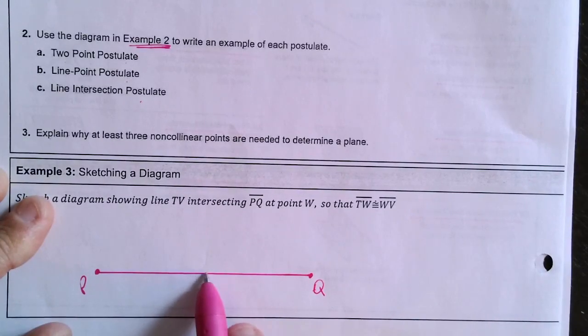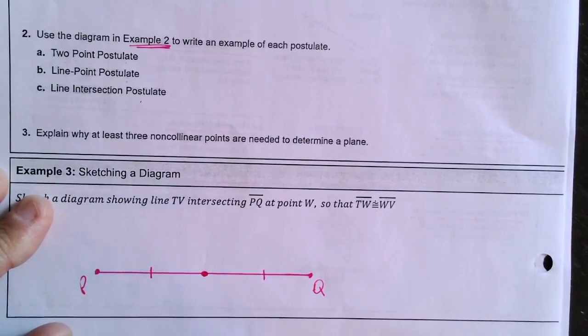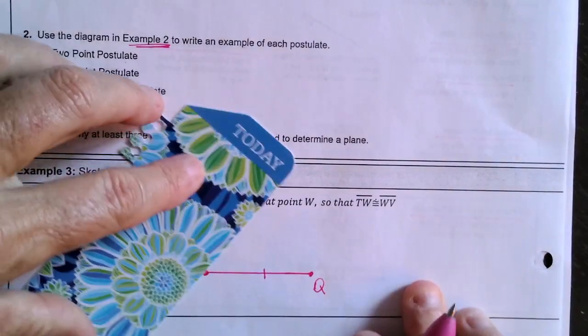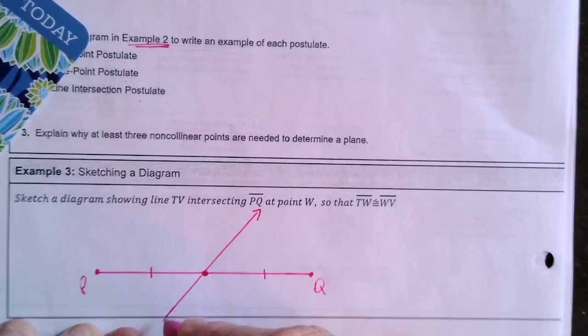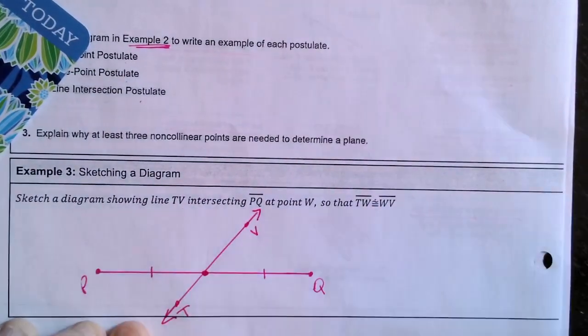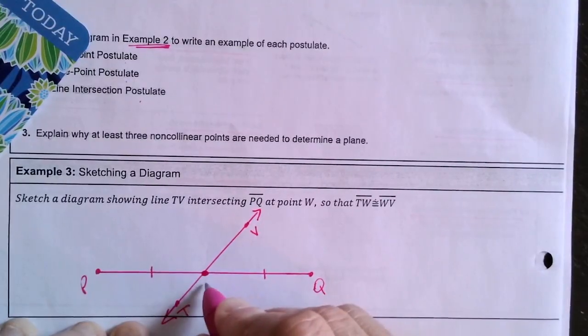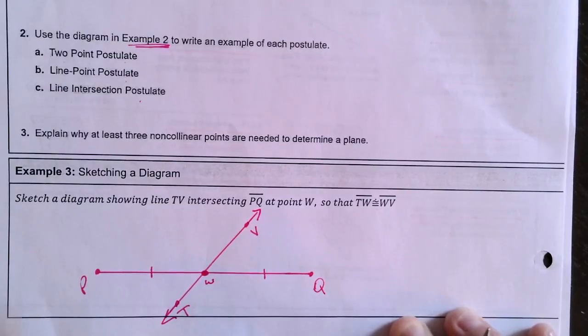So I know that W is going to have to be the midpoint, and it's going to have to intersect this segment into 2 equal parts. So I can just draw any line here. So that's a line, TV, and the midpoint is W.